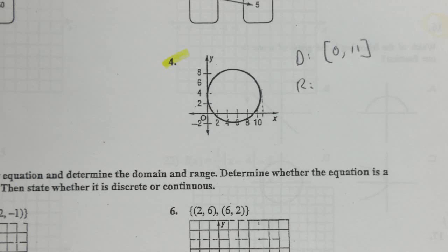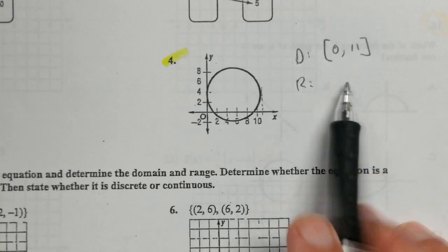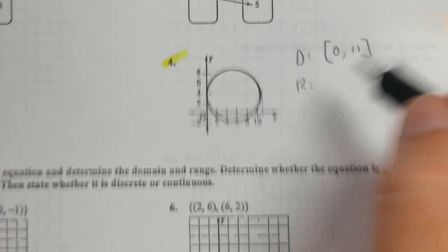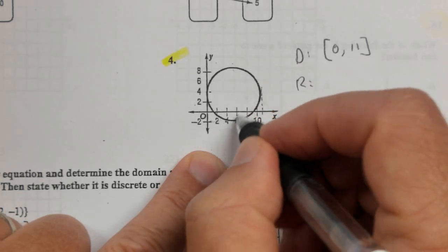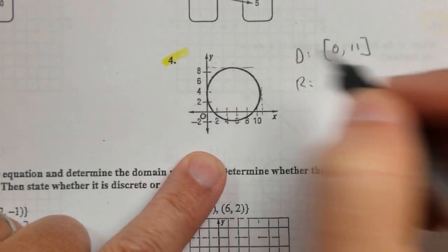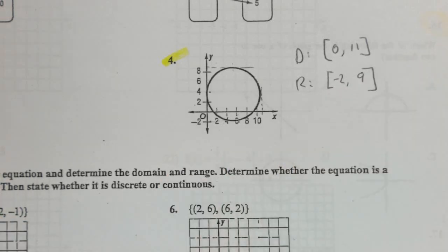I don't want to just list out 0, 1, 2, 3, 4, 5, 6, 7, 8, 9, 10, 11, because there's still 1.5 and 2.73. There's an infinite amount of numbers between 0 and 11. Range, that'd be the y values from bottom to top, so that looks like -2 to 9, just so I keep it 11 by 11, that way it's a circle. But again, if you said -2 to 8, that would be okay.